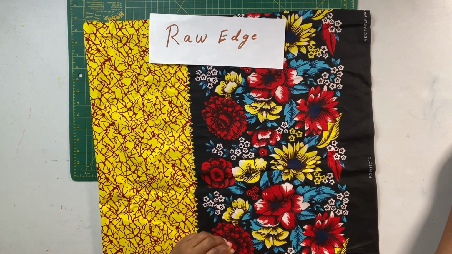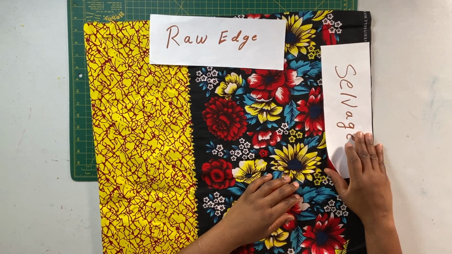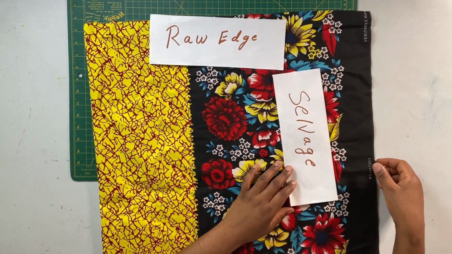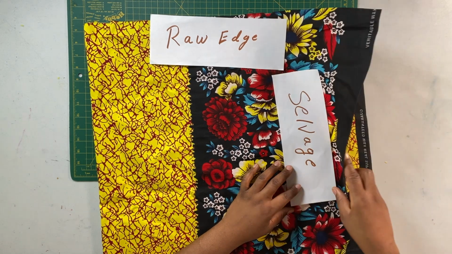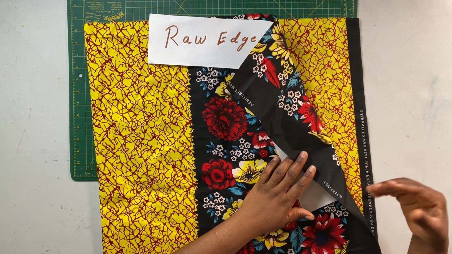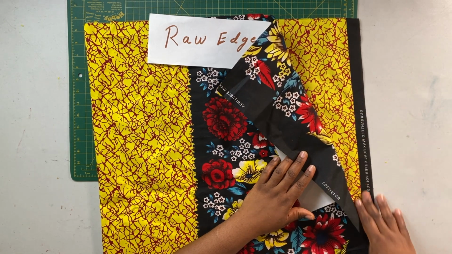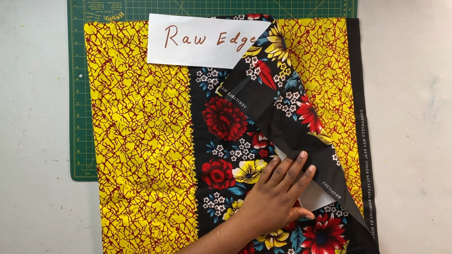All right, so this is a very interesting part now. It's called the selvage edge. So the selvage of the fabric. Let me just explain the selvage of the fabric a bit. The selvage is pretty much the manufacturer edge, the edge that actually comes from the factory itself. So that is a natural clean edge of the fabric. It's called the selvage edge.